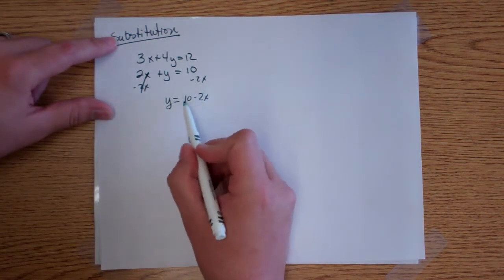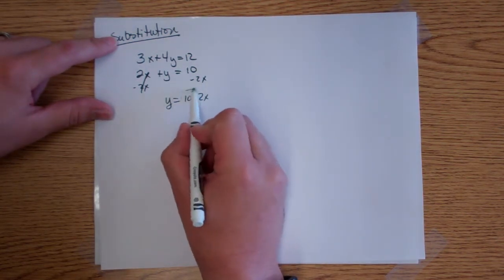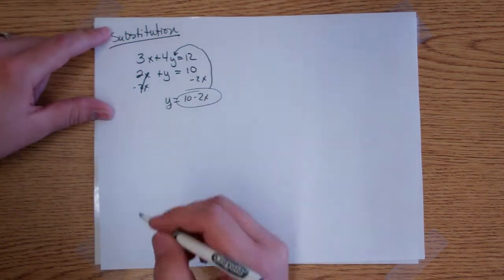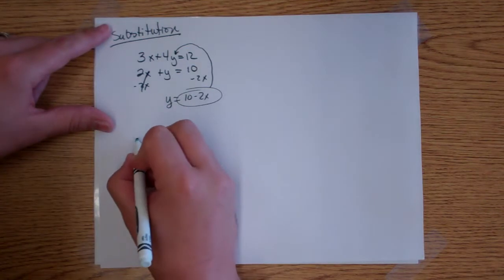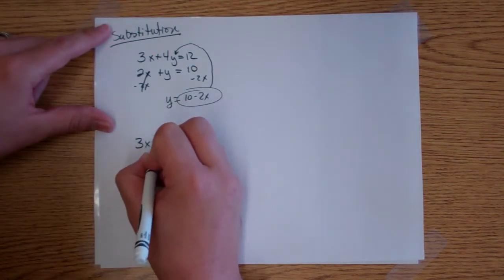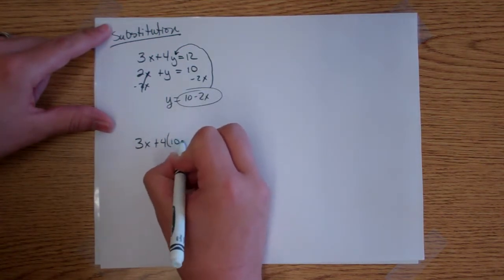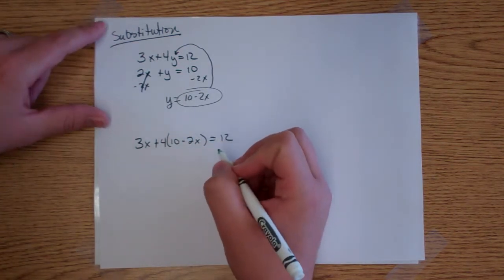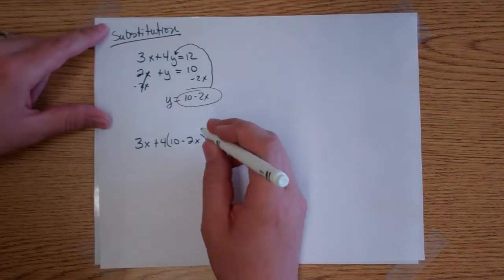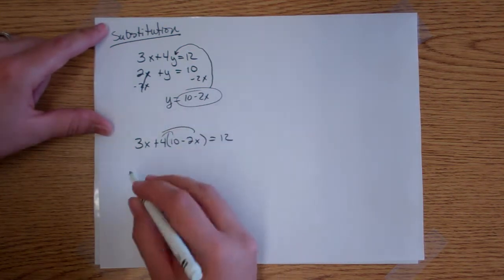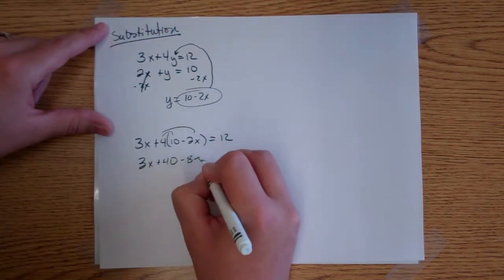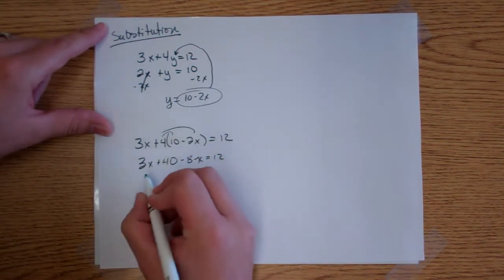Now that we know what y equals, we're going to plug it in for y in the first equation. So we have 3x plus 4 times (10 minus 2x) equals 12. Now we simply solve this. Distribute that through, we get 3x plus 40 minus 8x equals 12.